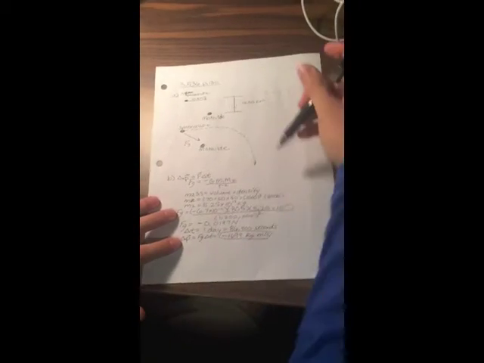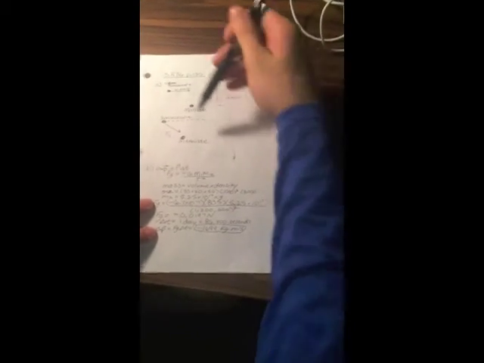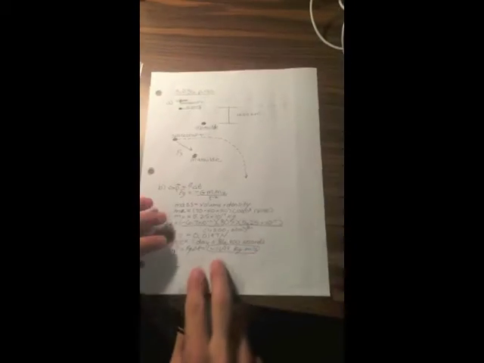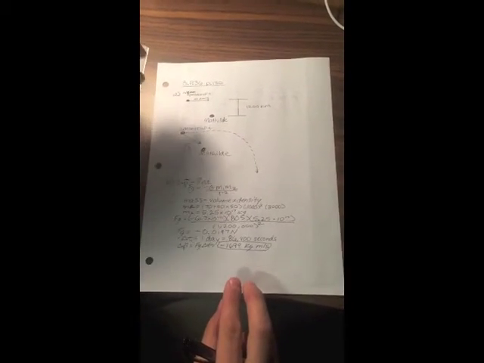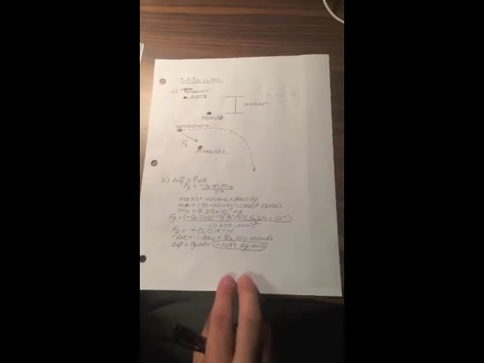We need to know this because we're calculating how far off it will be from its course due to the asteroid, and it's going to change in the y direction because of this force of gravity. So we're calculating the distance in the y direction to find how far off it will be from its course, because without the asteroid, it would be moving in a straight line.